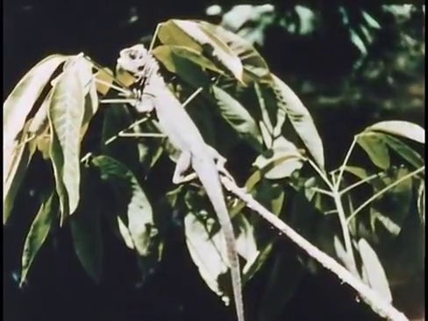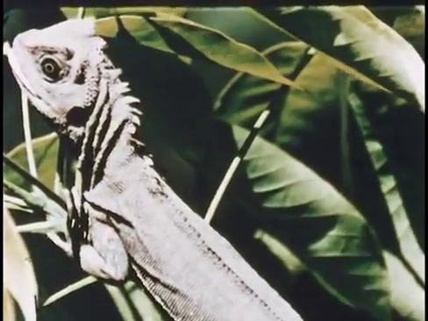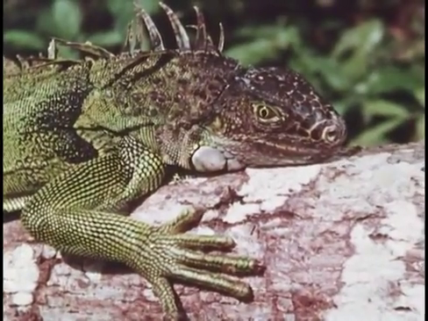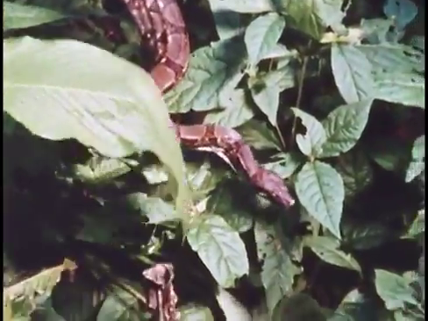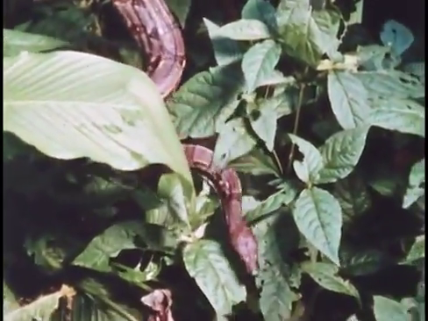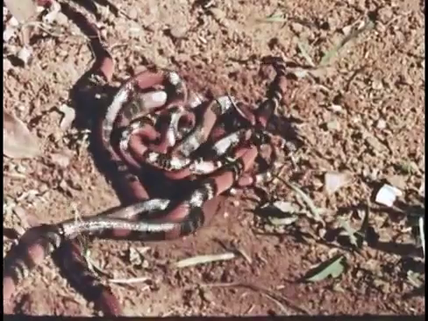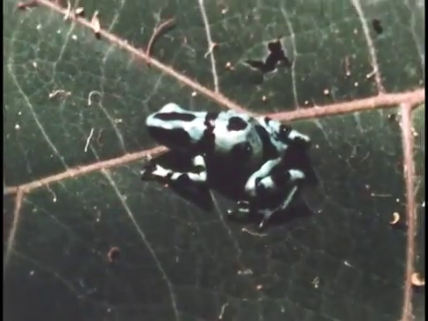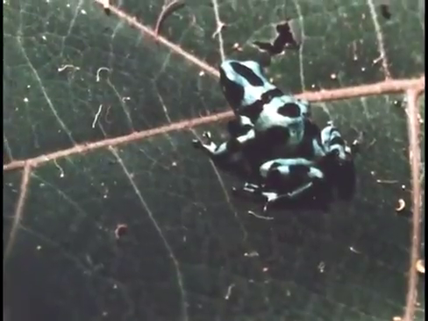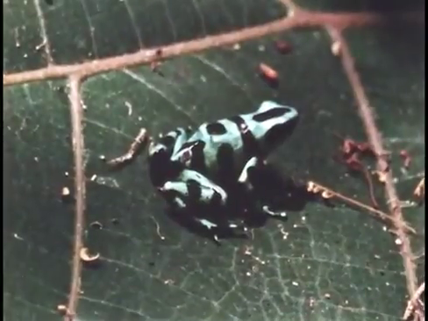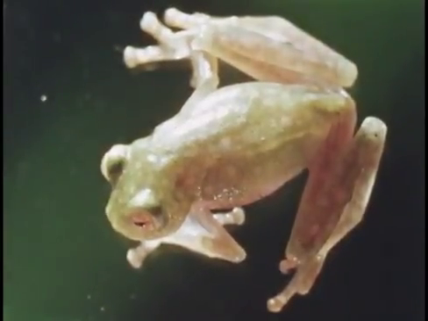Here where there is no winter, cold-blooded animals are active the year round. Iguanas, turtles, crocodiles, and snakes are found in great variety. So too are the amphibians such as dendrobates, whose poison is used to tip the arrows of some tropical Indian tribes. And this tree frog, about 1 1/4 inches in length, whose transparent underside is a window to its anatomy.